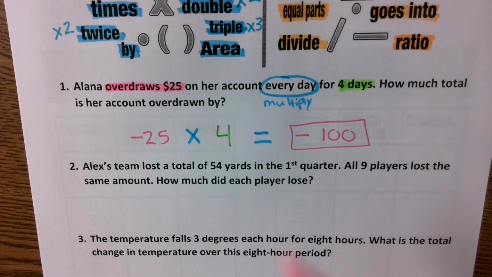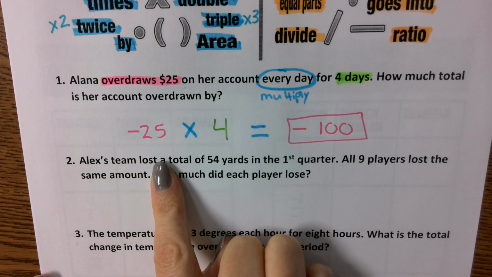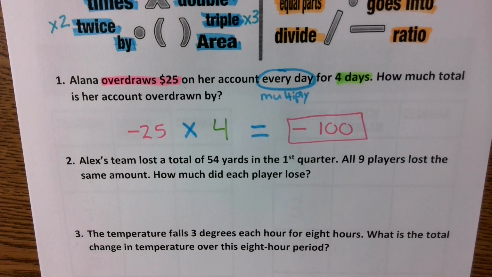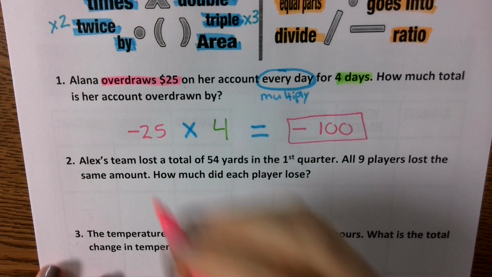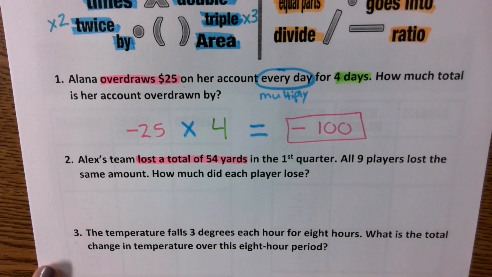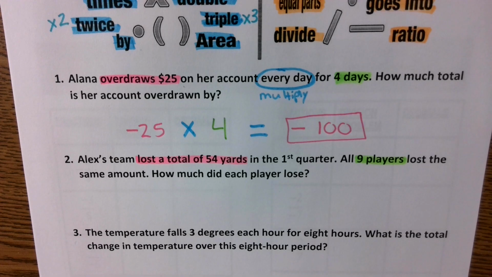Okay, let's take a look at number 2. Alex's team lost a total of 55 yards. Lost 55 yards. Positive or negative, guys? Negative. Lost a total of 55 yards. That's going to be a negative. Now, all 9 players lost the same amount. Players, are those positive or negative? Positive. Why? Because they are people. And people and time are always positive. So all 9 players lost the same amount.